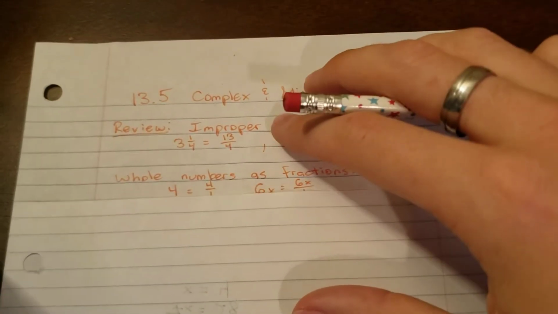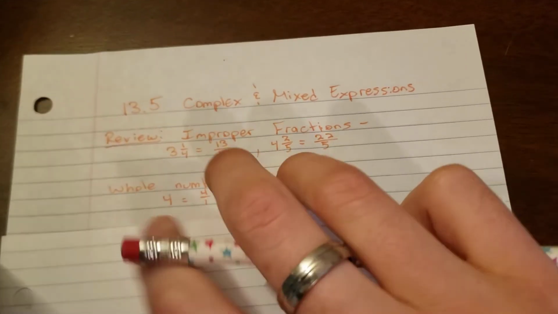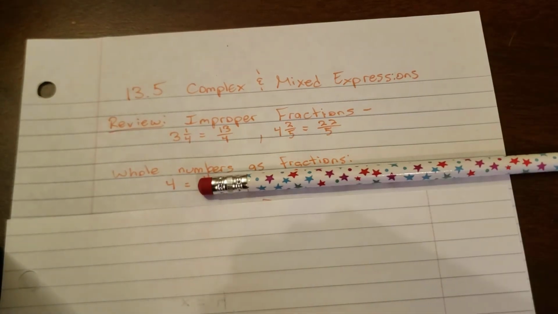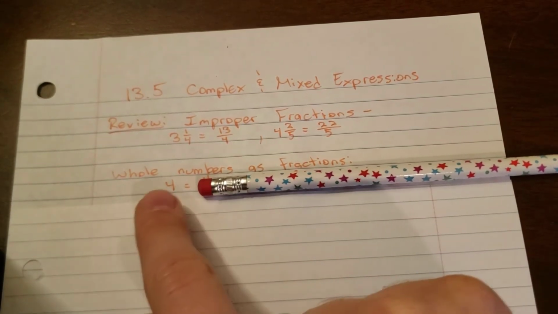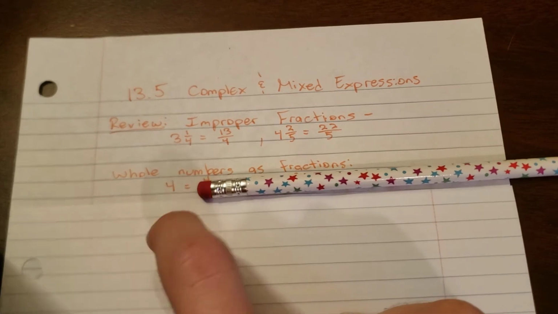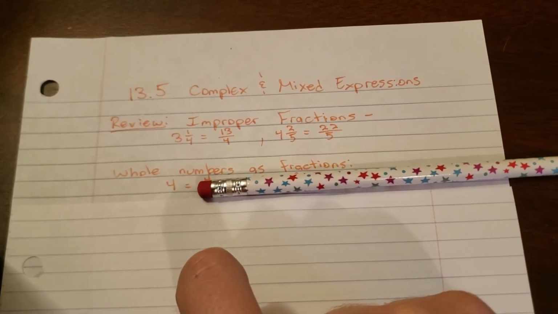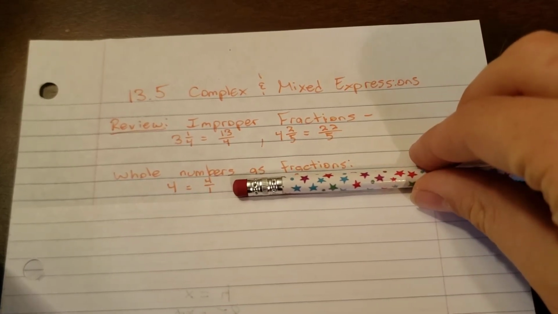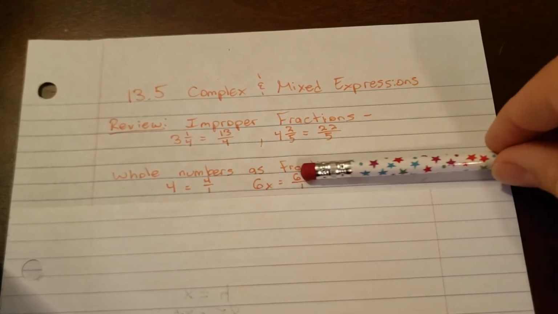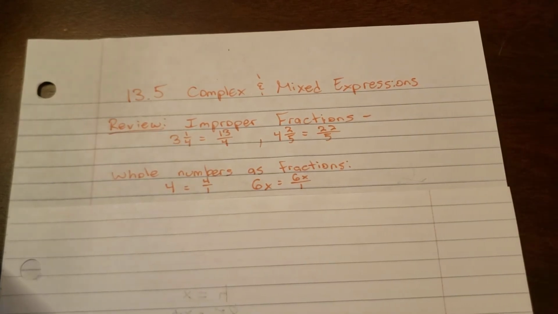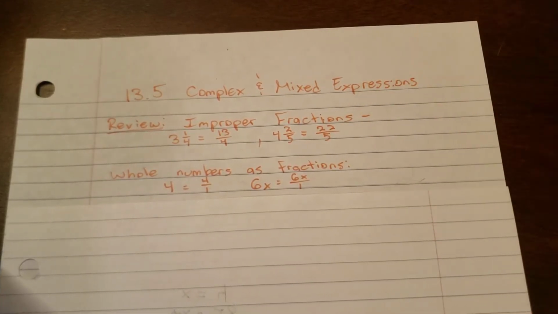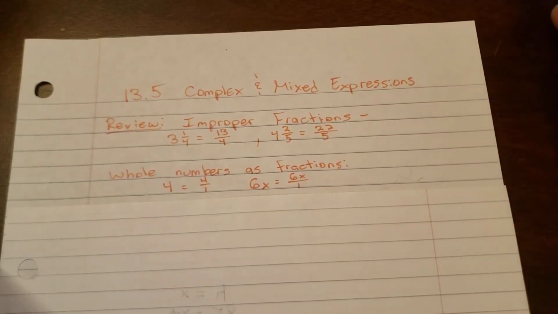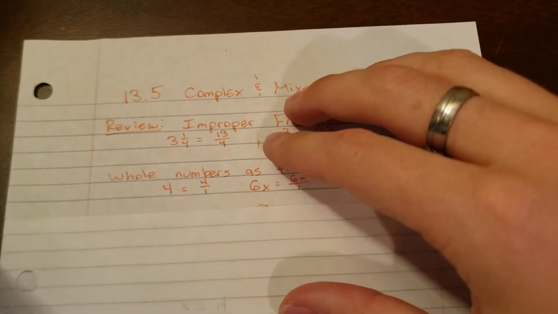So, whole numbers as fractions. More review. Any whole number, whether it's just a number or a variable, is over the number 1. So 4 is the same as 4 over 1, and 6x is the same as 6x over 1. We're going to see a couple of these examples when we try to add and subtract rational expressions.